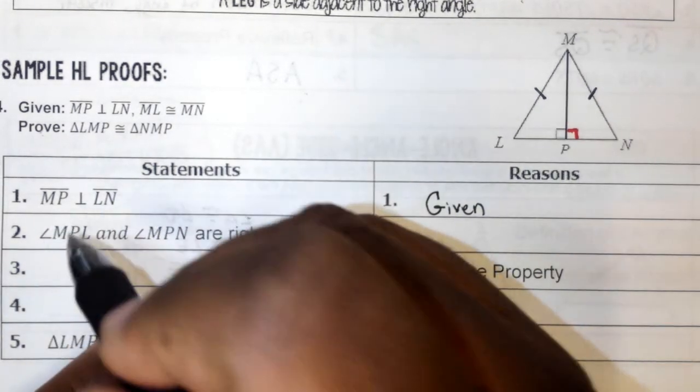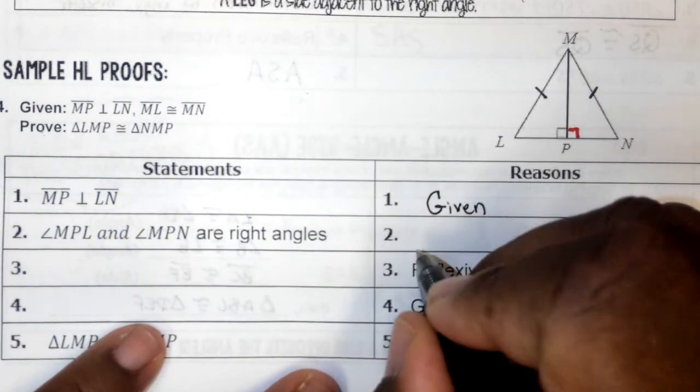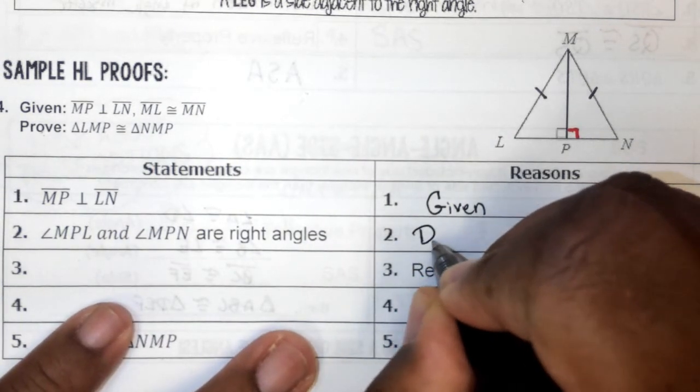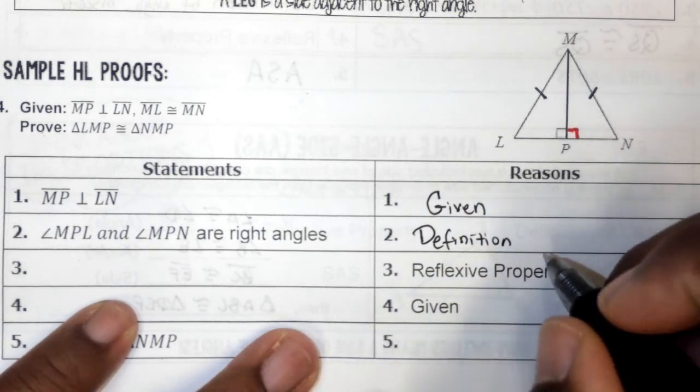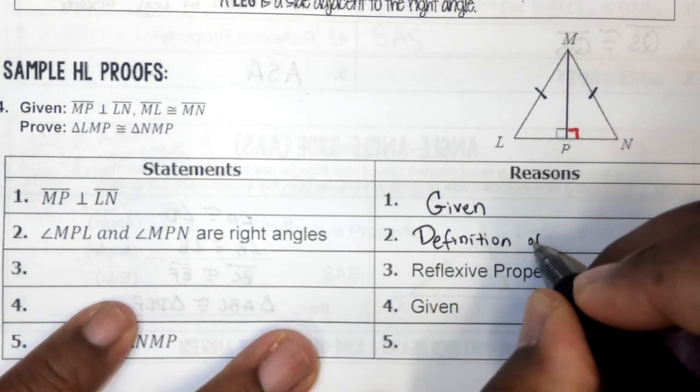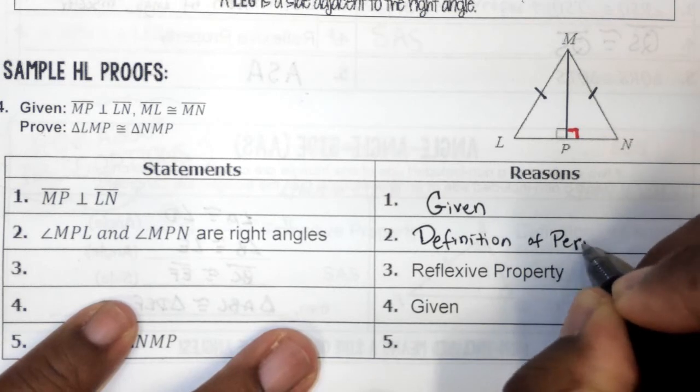They just mentioned perpendicular. These two lines were perpendicular up here. Obviously, you're going to have to say something about that. This is the definition of perpendicular lines. Perpendicular lines create right angles. I'm going to abbreviate perpendicular as perp though.